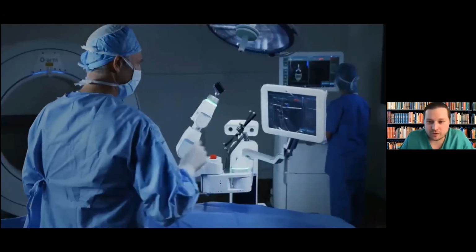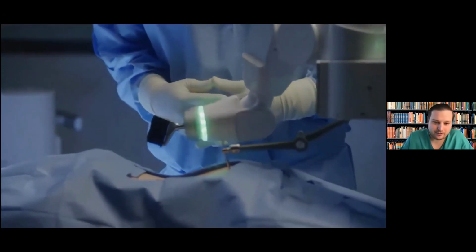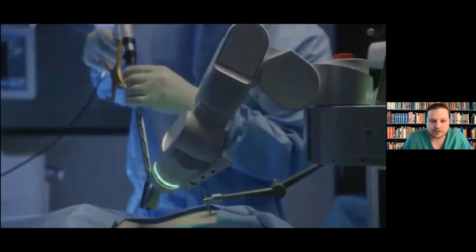And then once you have your plan, all you have to do then is start the robotic arm. The robotic arm comes down, and then you're working in exactly where you thought you were working.